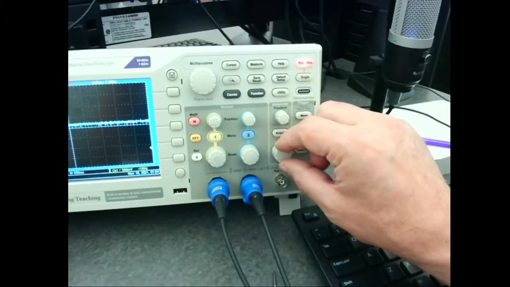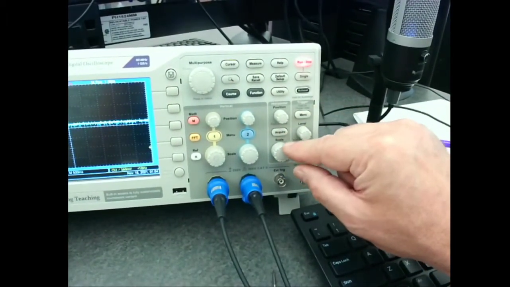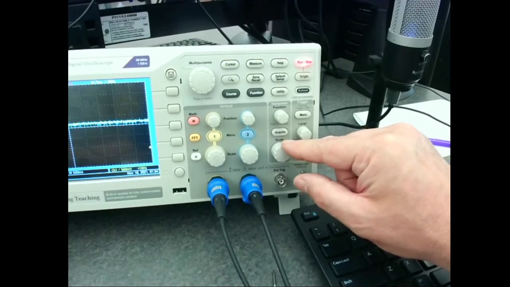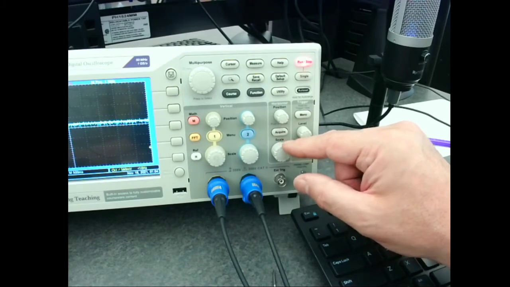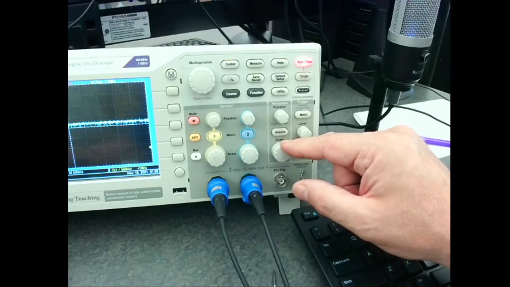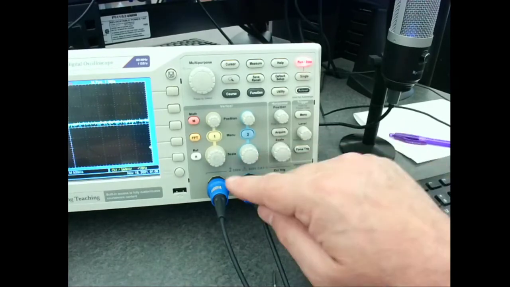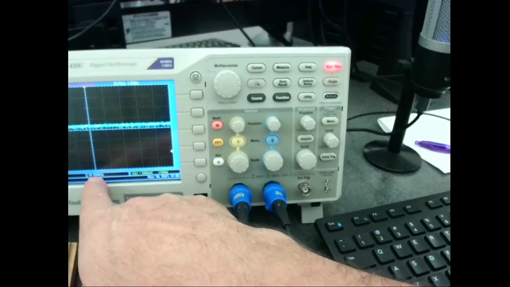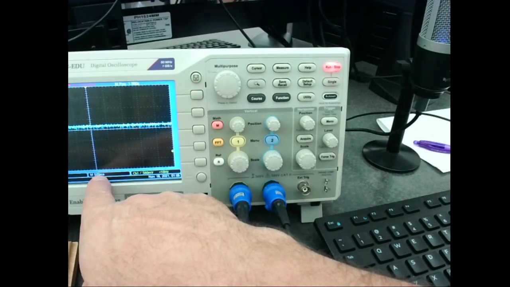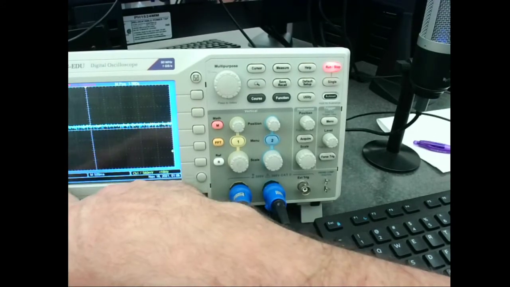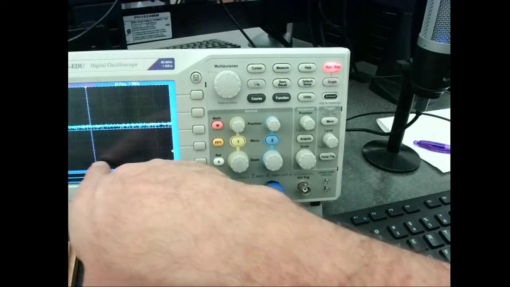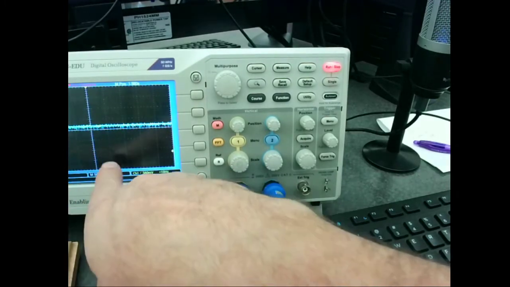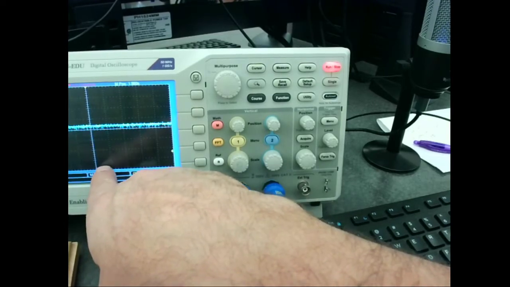Again, we need to know how fast our system is, so we may have to adjust this a couple of times if we're not really sure how fast the system's going to respond. And then when we perform closed loop control, we can speed the system up, so we may have to adjust it again. But we adjust our scaling. My scaling here is currently at 500 milliseconds per division. So remember, the settings are per division. Each square on the scope screen here is half a second.